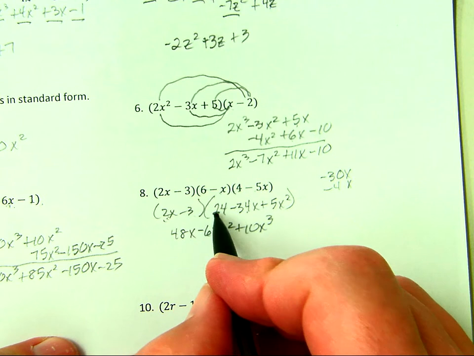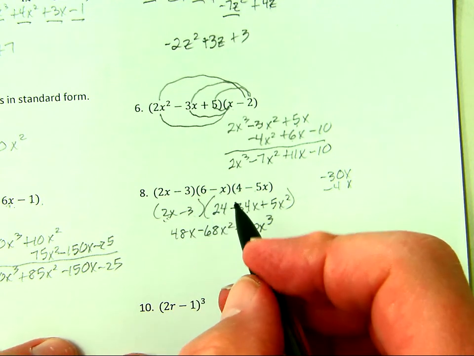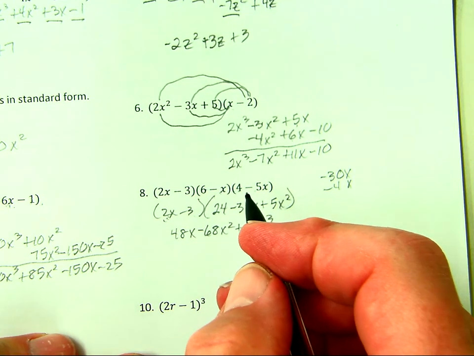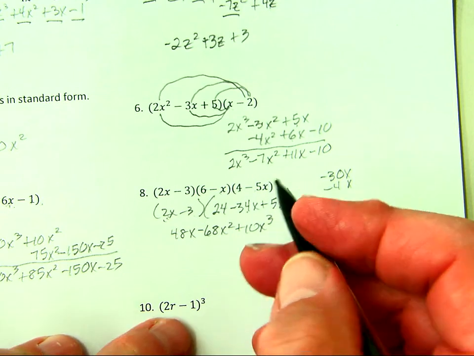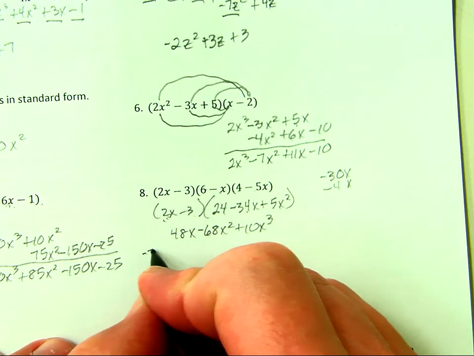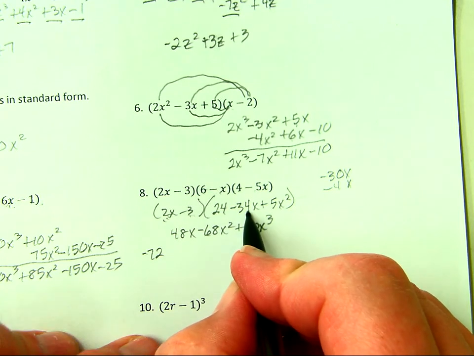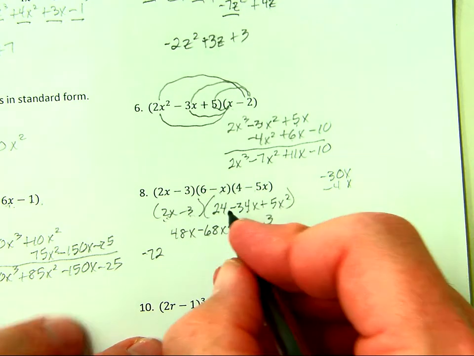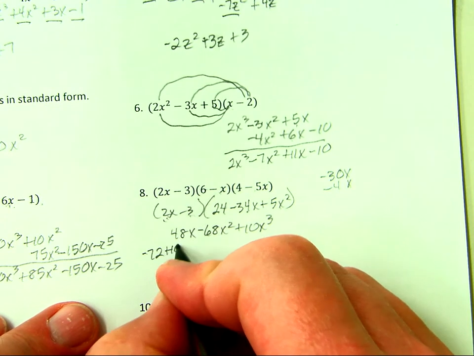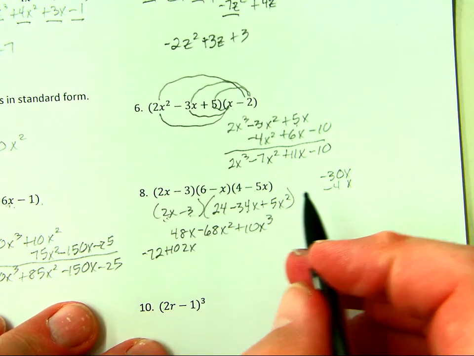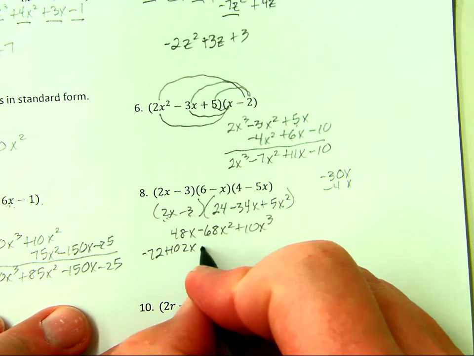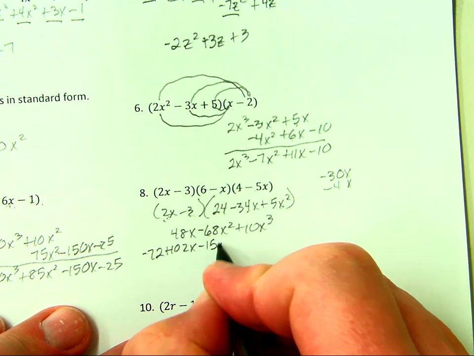Well, negative 3 times 24 is a negative 72. Negative 3 times a negative 34 is a positive 102x. And negative 3 times 5 is a negative 15x squared.